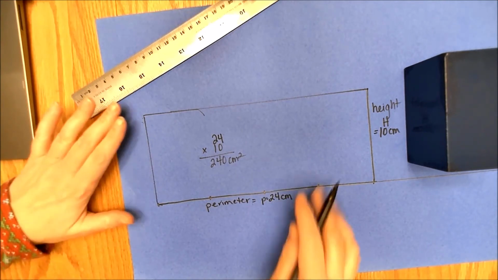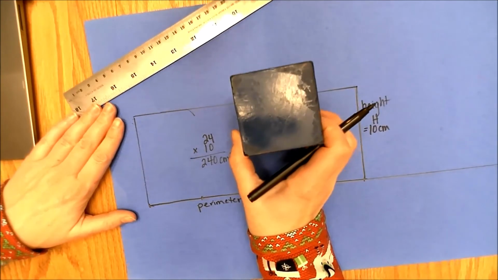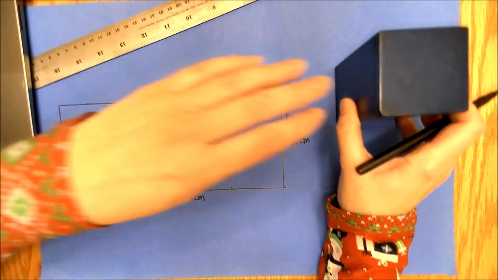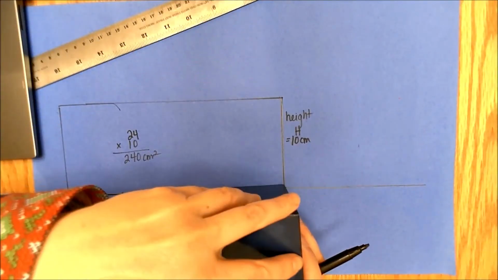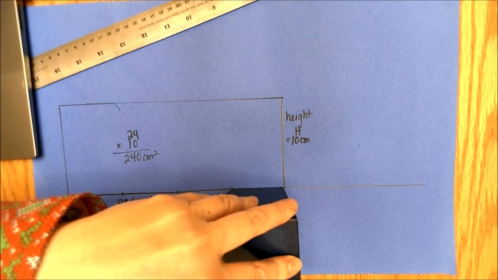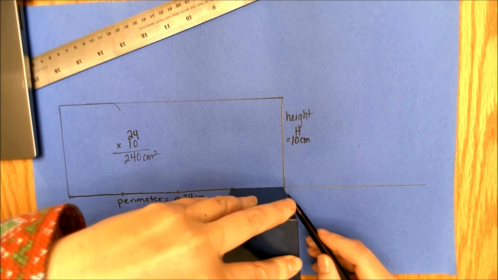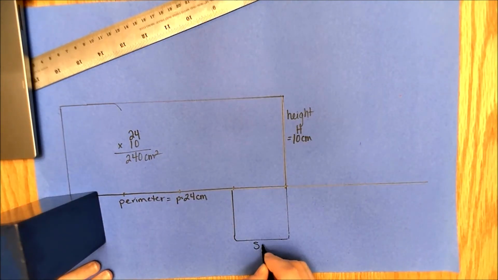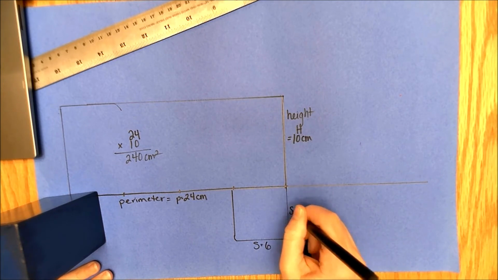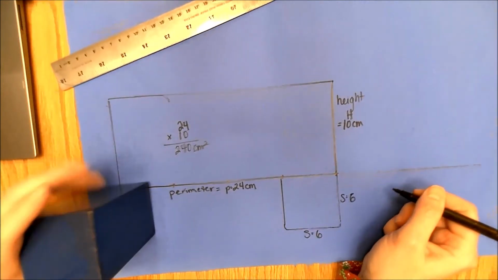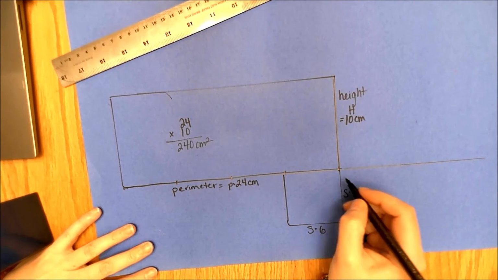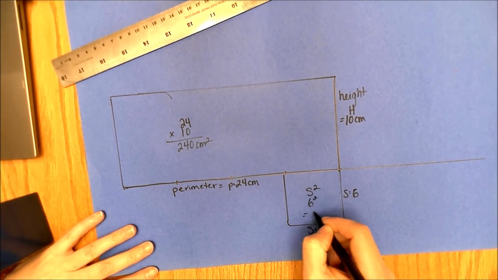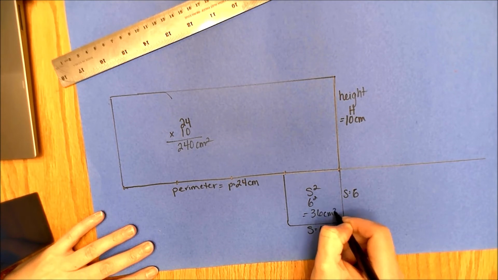But we learned last time that that's not all of it. We still have the 2 bases to add in. So we can measure out the base. This is our base. We know that this side is 6 and this side equals 6. So to find the area of this, we know it's side squared, or 6 squared equals 36 centimeters squared.